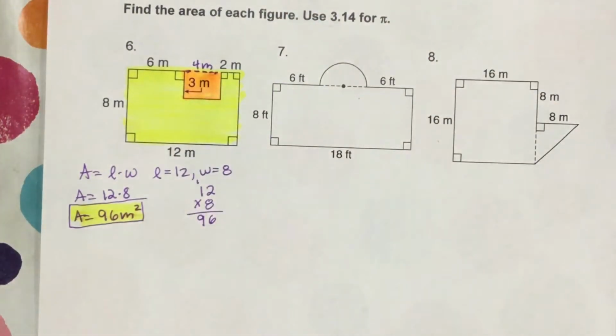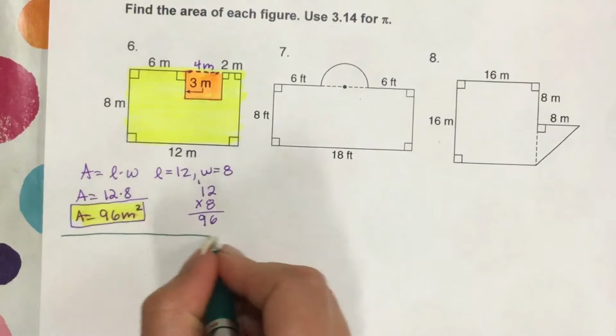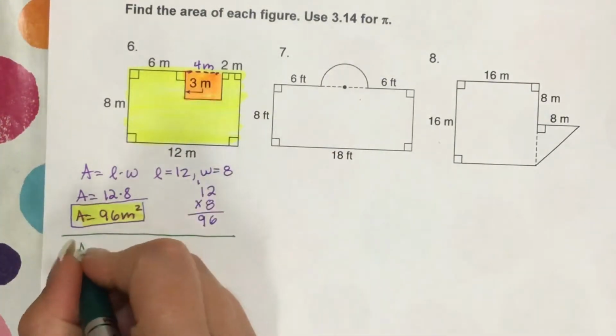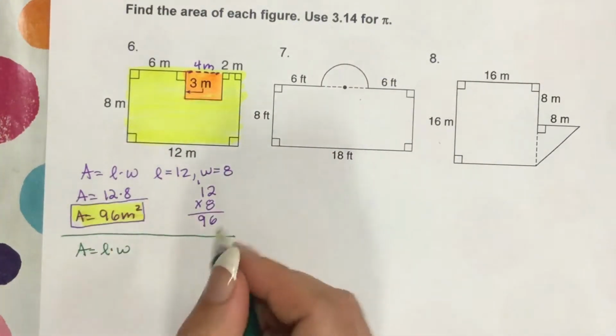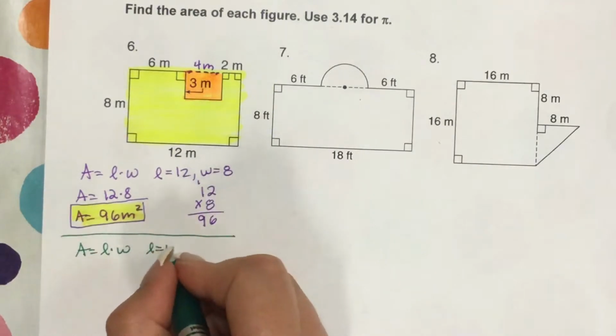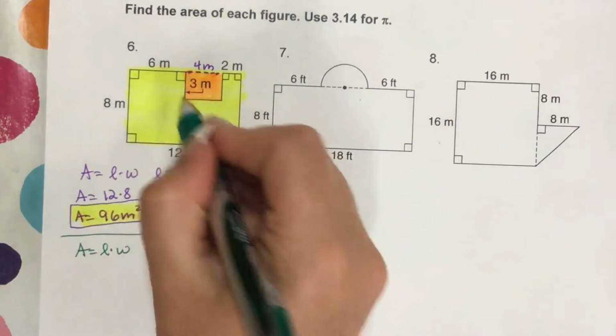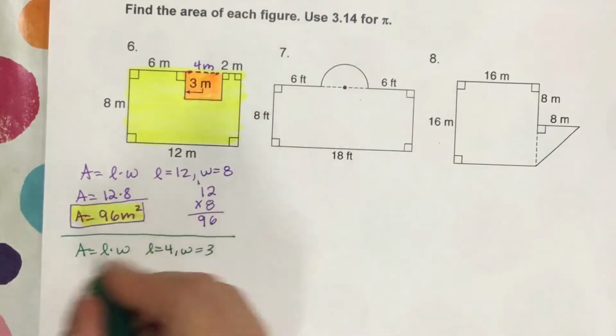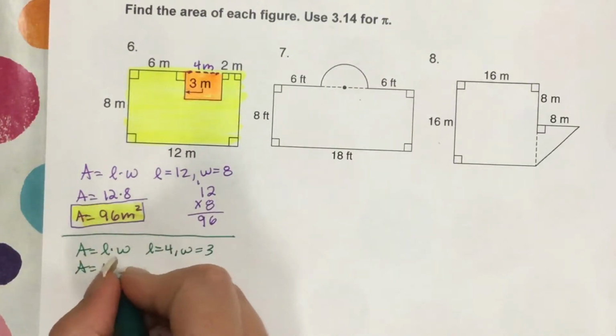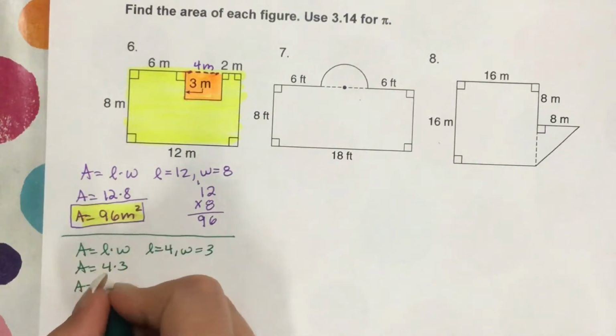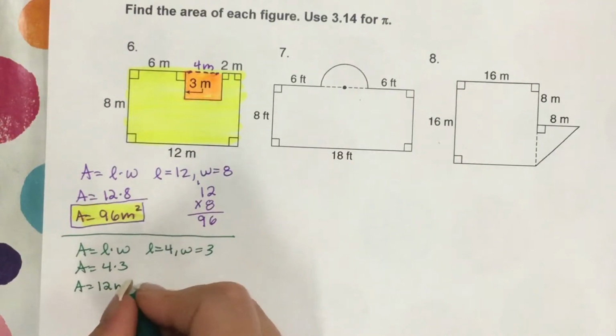Okay? So I'm going to go ahead and find the area of this orange square. So area equals length times width. The length is 4, and the width is 3. I substitute those values in, and I get 4 times 3, which is equal to 12 meters squared.